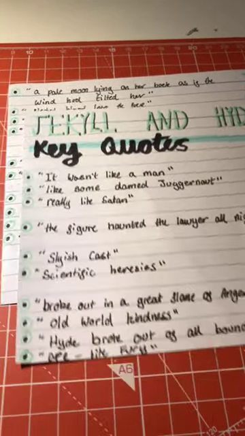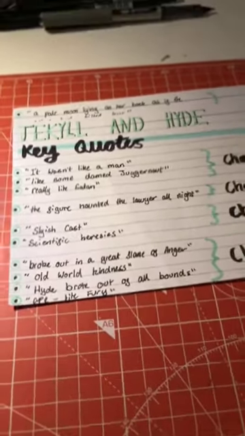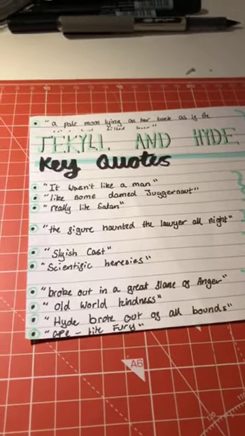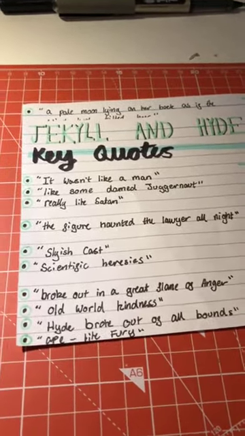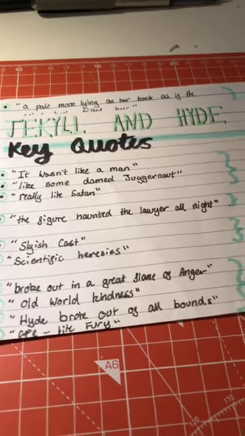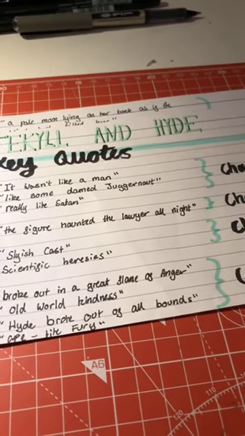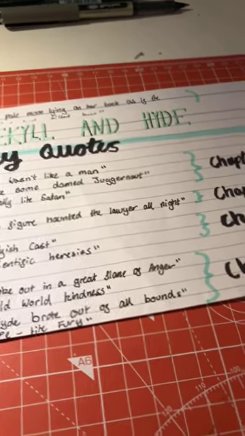We're moving on to chapter 4 now, and of course the main event of chapter 4 is the murder of Sir Danvers Carew by Hyde. This chapter is a goldmine for your Hyde being a creature, or devolved, or atavistic nature.